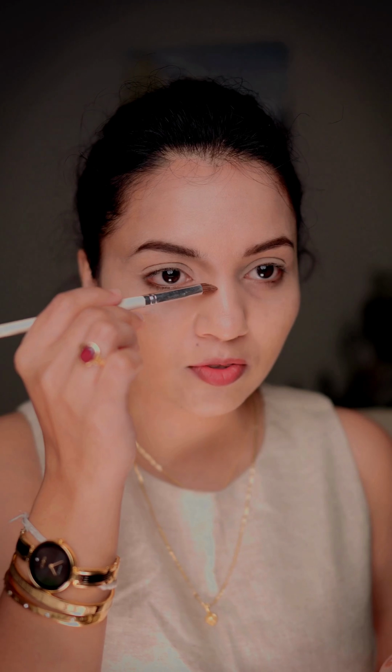So I'm using the cream bronzer here, and this is the hairline. From the hairline I'm contouring my nose as well, like this, a little bit on the bottom lip and the upper lip, so you will get that pout effect. And under my jawline, blend your nose contour, blending my nose like this.